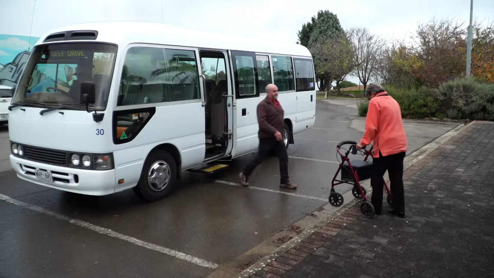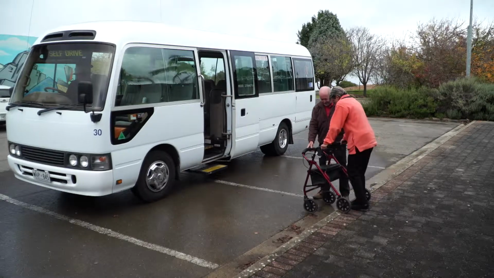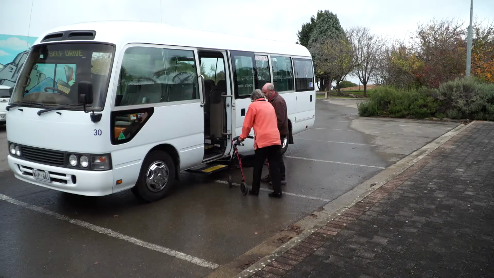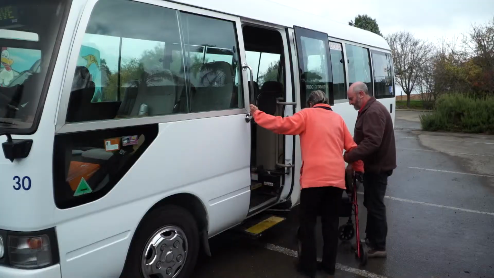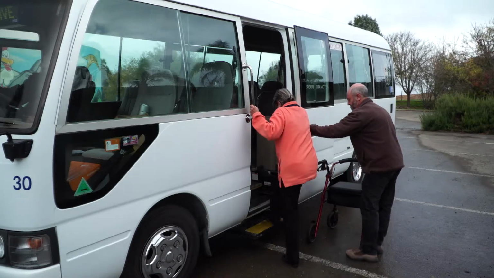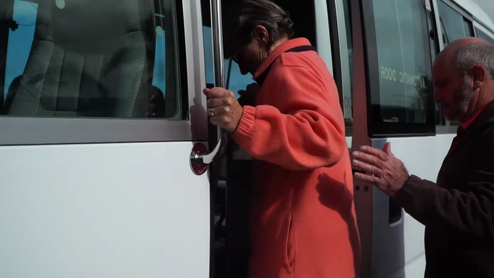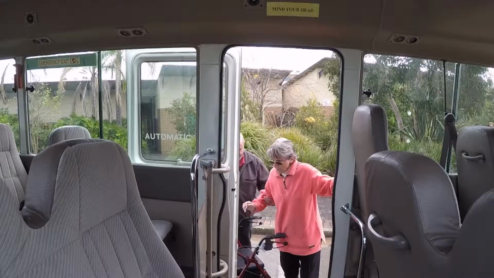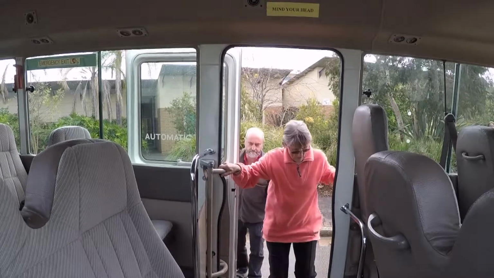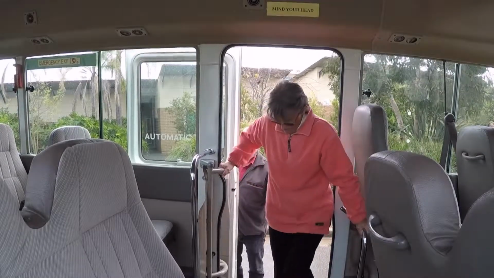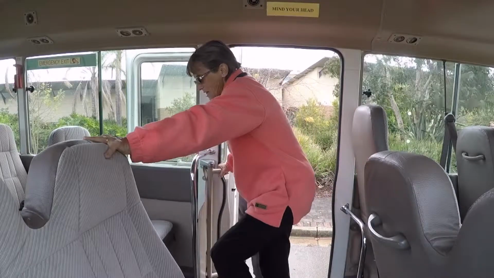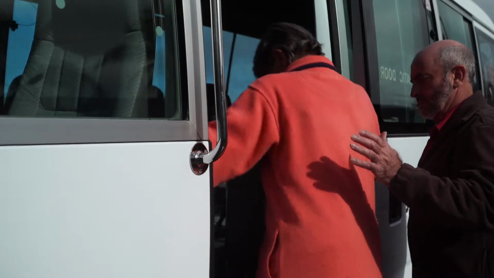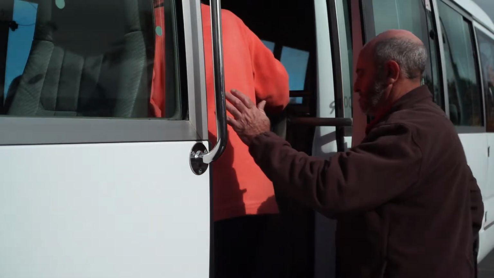The carer or volunteer will guide the client to stand close to the bottom of the step. The driver or carer will ensure the walking frame brakes are engaged. The carer or volunteer will stand to one side of the step and, with permission from the client, may assist them by placing a hand on their back. If there are handrails in the bus, encourage them to use both handrails on either side of the doorway. If there is only one rail, the client may wish to use the carer or volunteer's shoulder to support them.